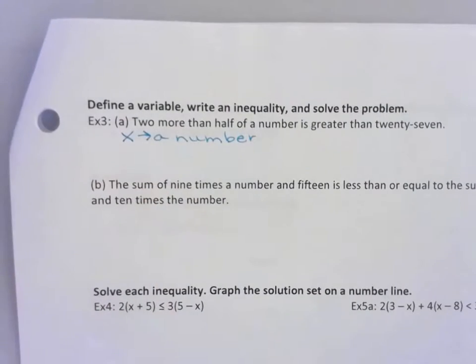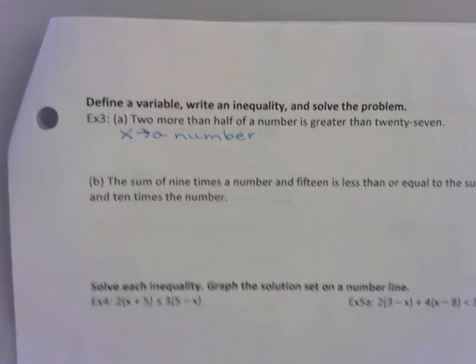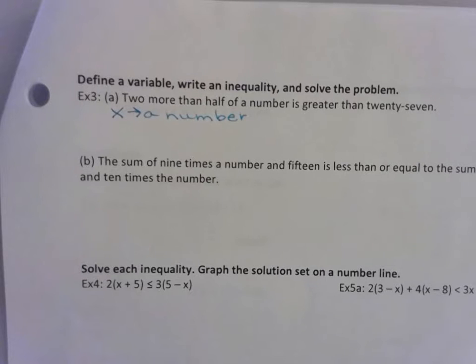So just make sure, if they say define a variable, just put your variable and then show it represents a number. On the I step, there are going to be multiple parts, and one of the parts might say define a variable. So you need to be able to know, when I say define a variable, you just put what the variable is, what it's representing.